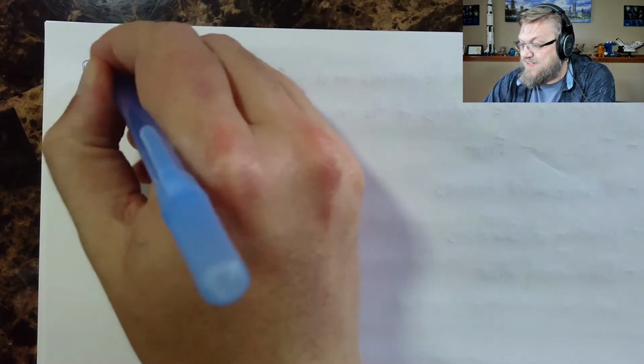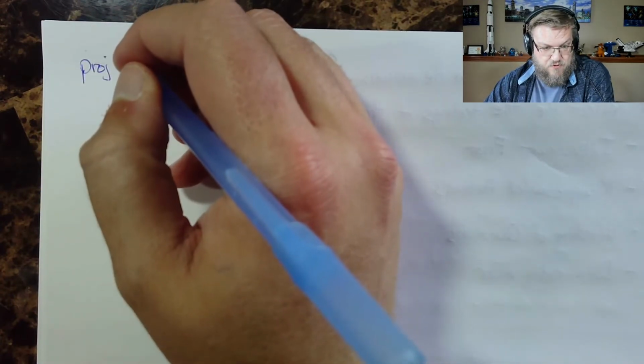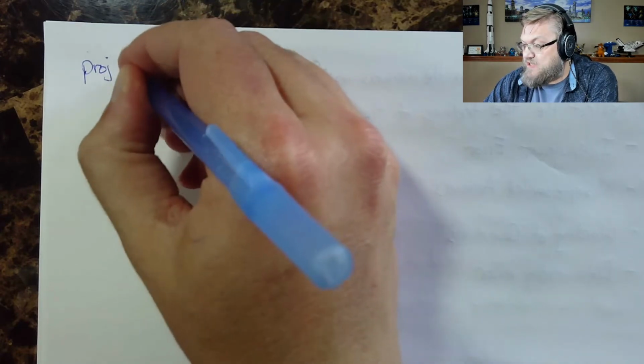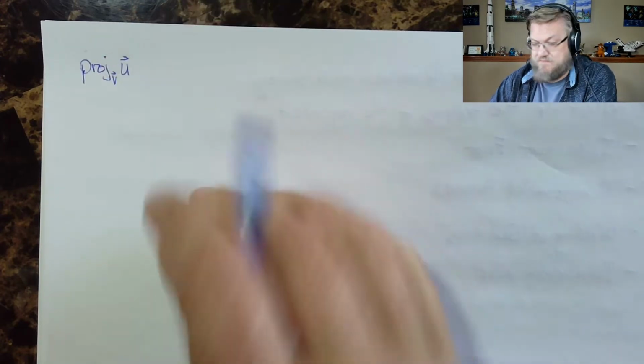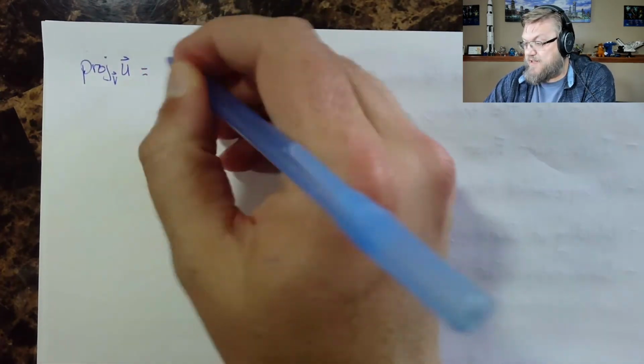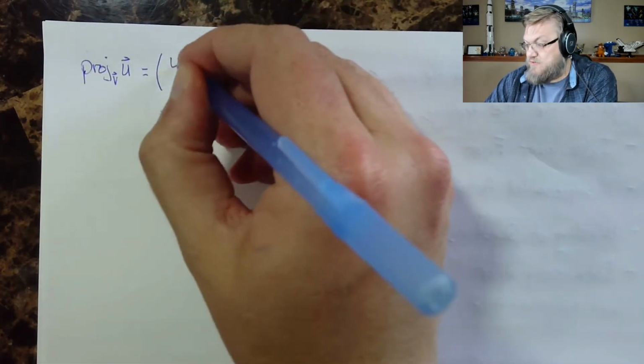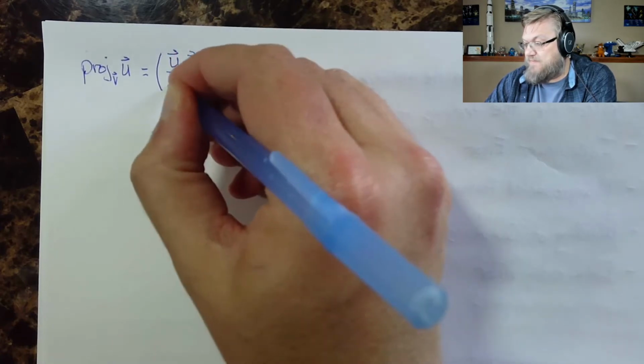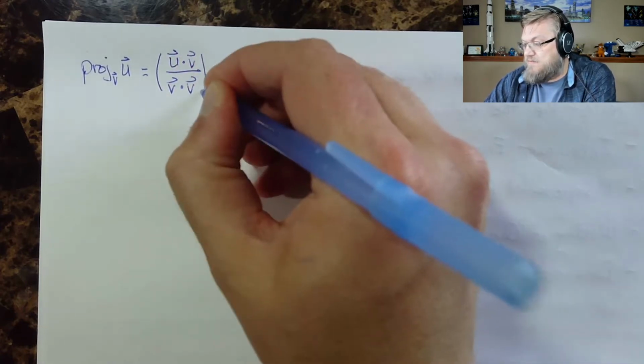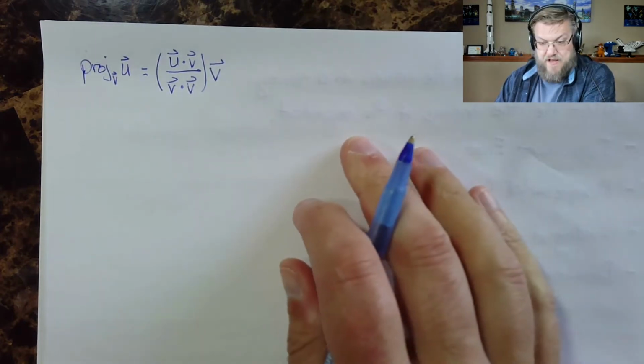So let's get started. I'm going to continue on with a word problem here that's going to use projections in a very natural way, just to remind ourselves of projections again. Last time we learned how to project one vector. I want to project u onto v. To do so, we came up with a formula. That formula was u dot v divided by v dot v times the vector v.